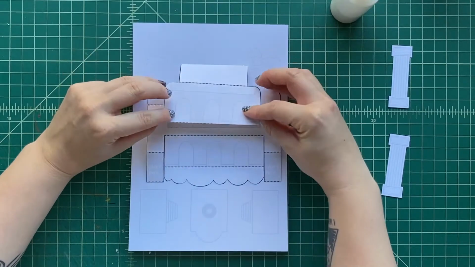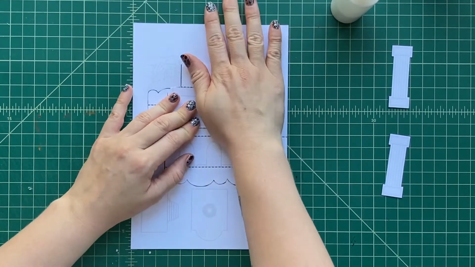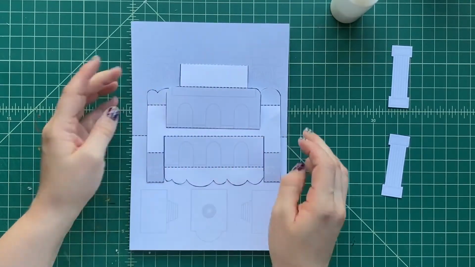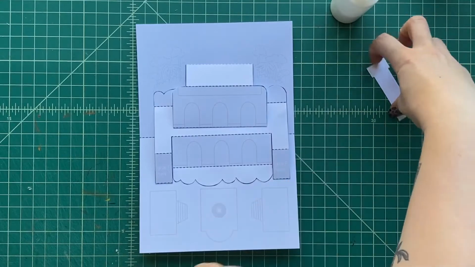Let's glue this bottom tab. See how it's going to fold under. It's going to line up just like that. You want to make sure they're straight. It's a little off, but that's pretty good. That'll work. I'm going to fold it down.